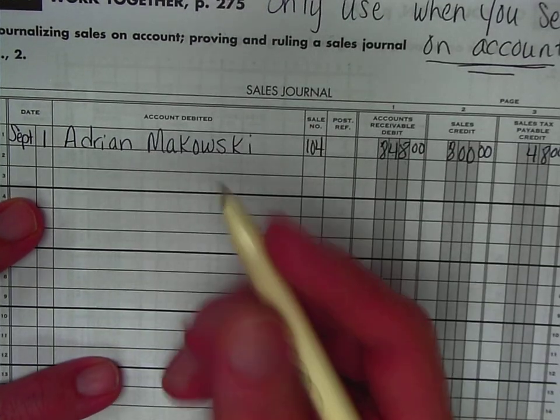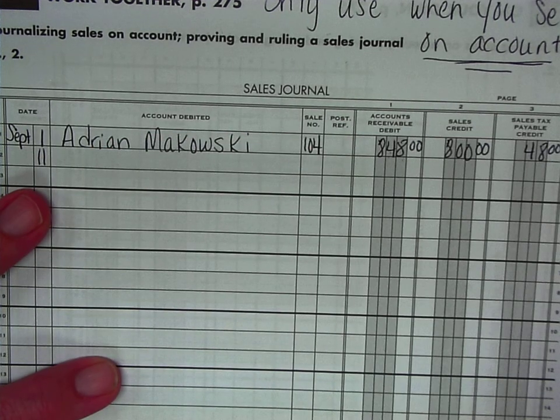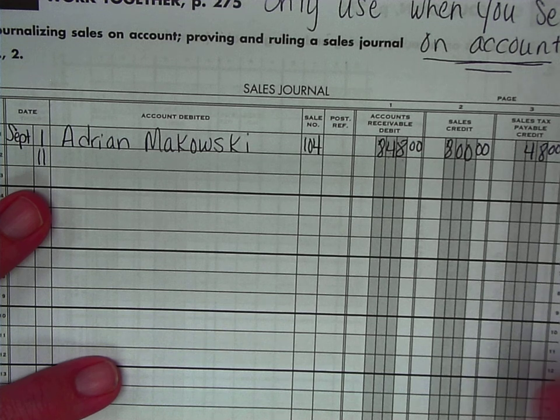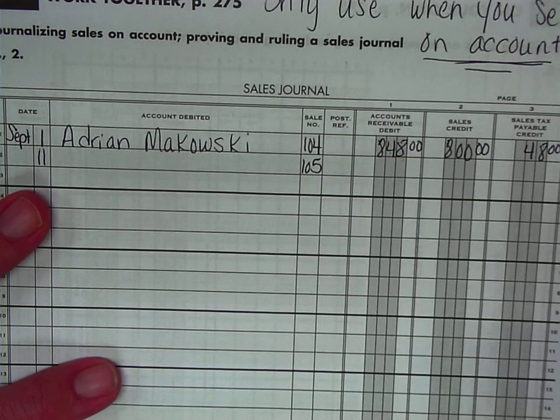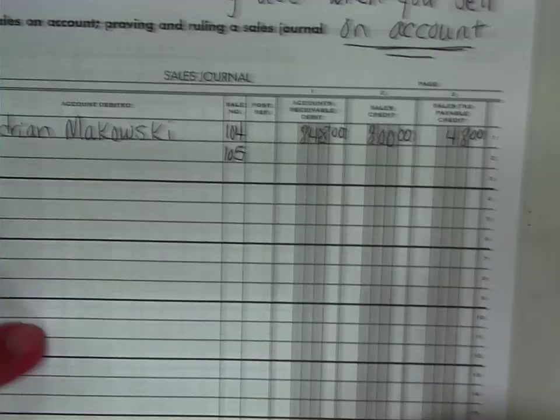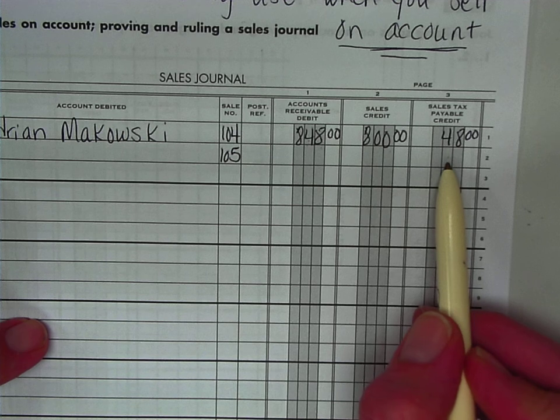And then the next one is on September 11th. It said sold merchandise on account to Columbus City Schools for $875, and then it says Columbus City Schools is exempt from sales tax, S105. So this is sales invoice number 105. And we're not collecting sales tax, so we're not going to put anything there.